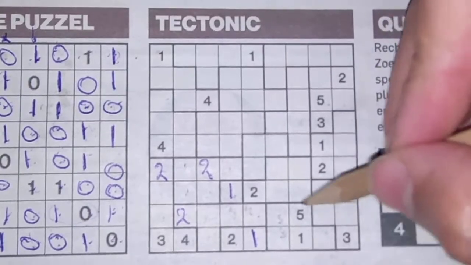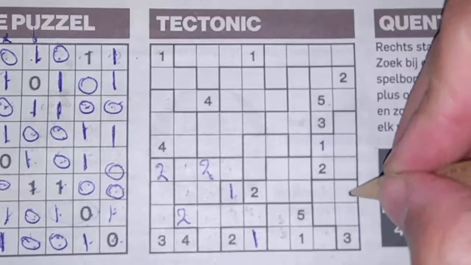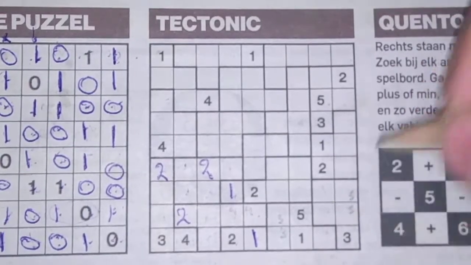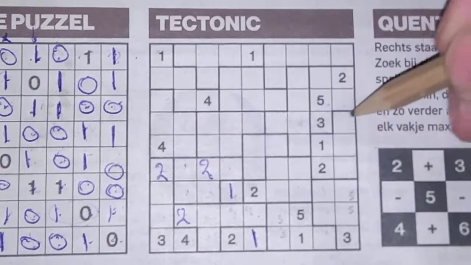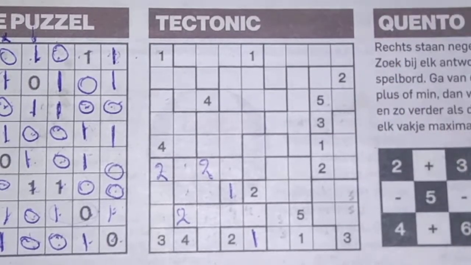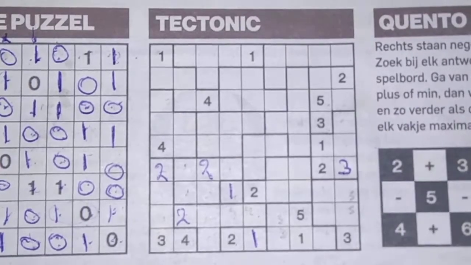The 5 we have here, so these 2 boxes cannot be a 5. The 5 could be here or could be there. We have a 3 here, so these 2 boxes cannot be a 3. 1 box left for the 3 should be there.